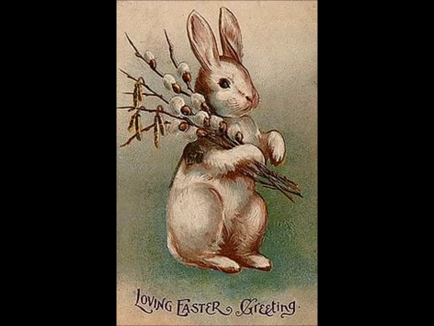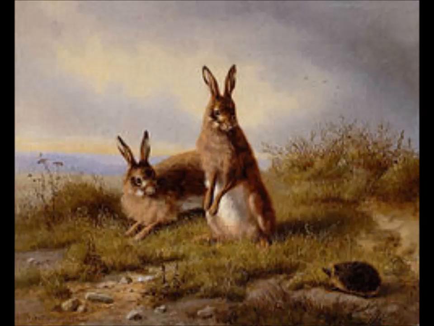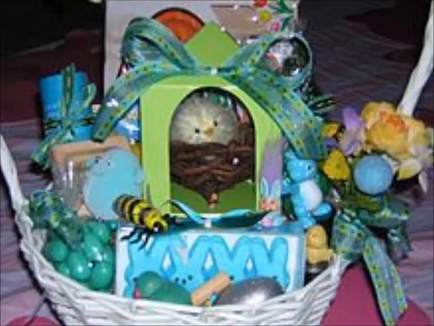So first, where does the Easter Bunny come from? The hare and the rabbit were originally used in medieval church art, and it's widely believed that the hare was a hermaphrodite, in fact, getting pregnant without having relations.